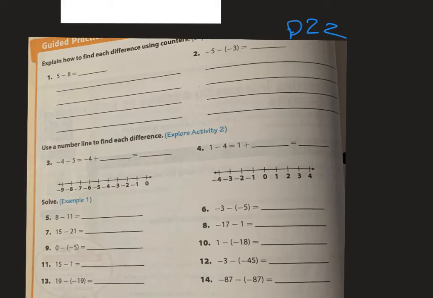So we have 5 minus 8. So we're going to start with 5 positive counters. I can't take away 8 because I don't have enough.